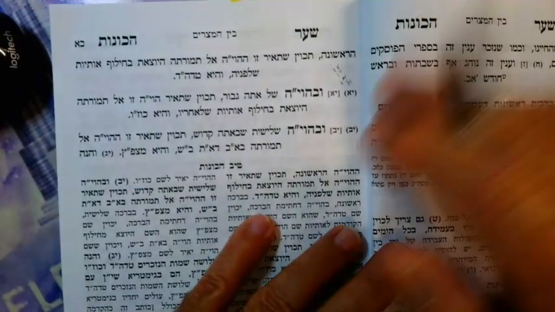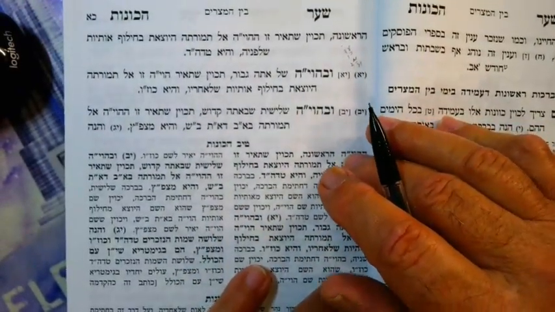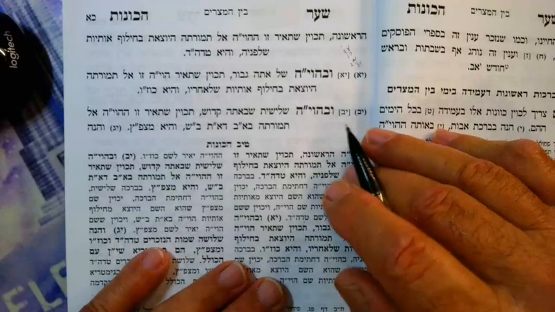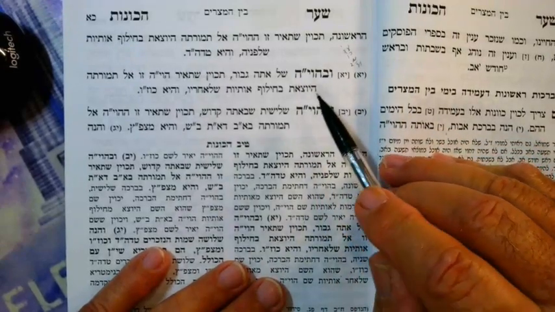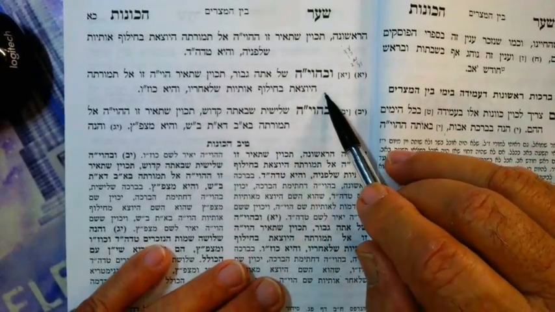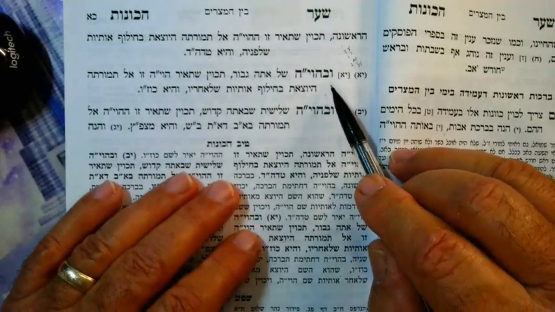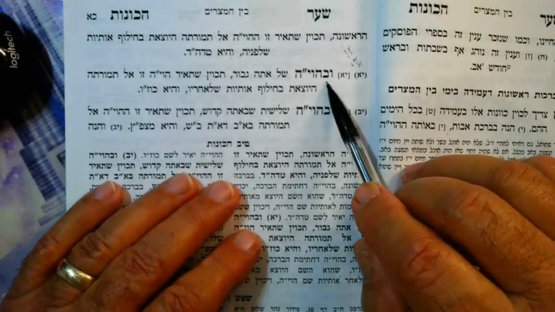We're running out of room here, but we may get through it. There's also a sequence on Tikkun Chatzos in the back. So let's go to number Yud Aleph here on page Kaf Aleph.